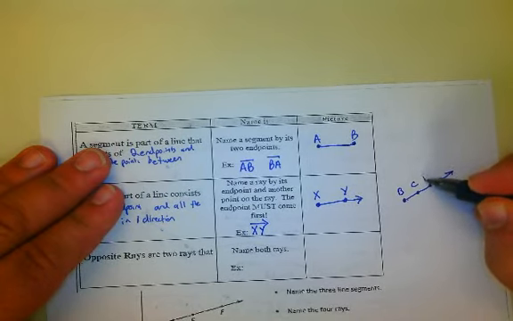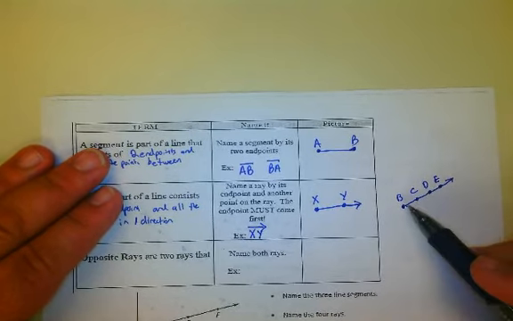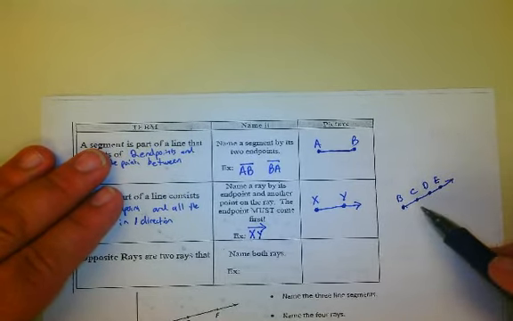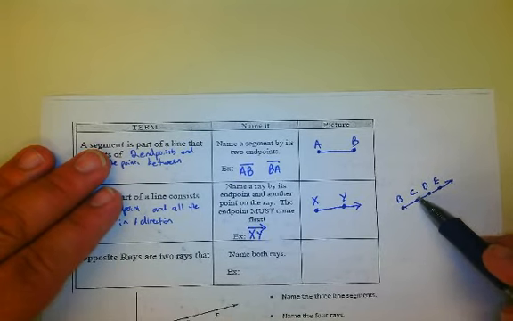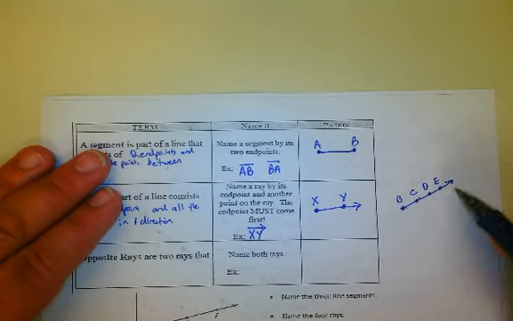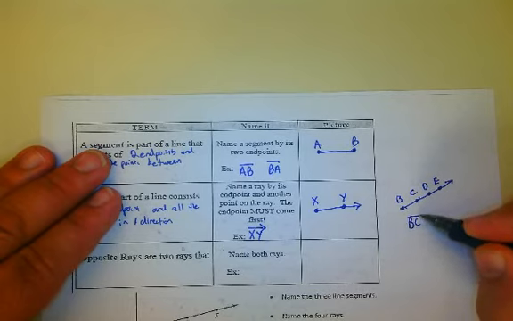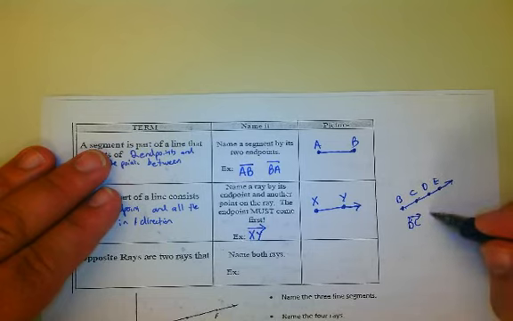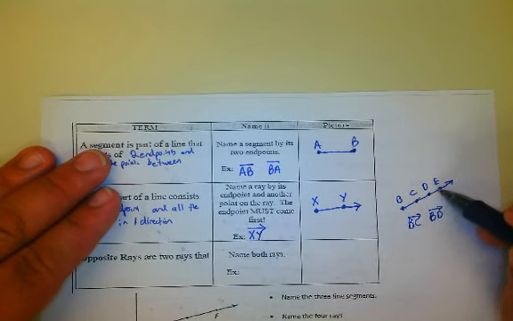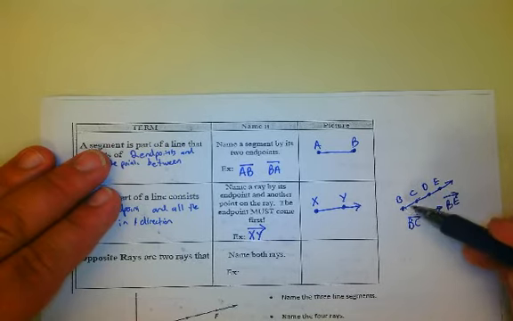Okay, so let's just do this real quick. Let me just make a note of this. This entire thing could be ray BC, because it starts at B and it goes through C, and it goes on and on and on forever. This could also be called ray BD, because it starts at B, it goes through D, and it goes on and on and on forever. This can also be called ray BE, because it starts at B, it goes through E, and keeps going and going and going forever.